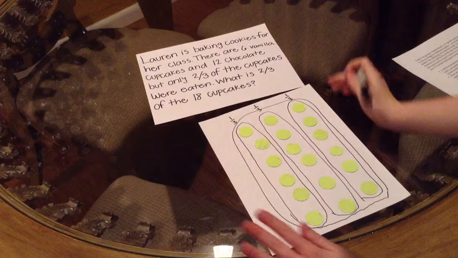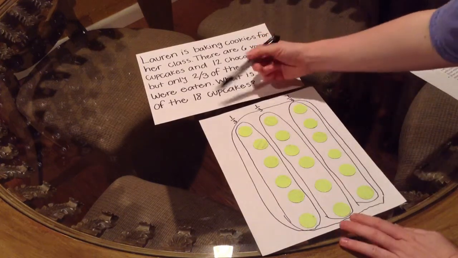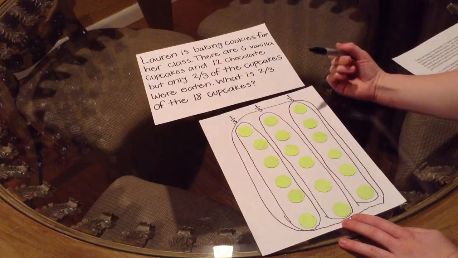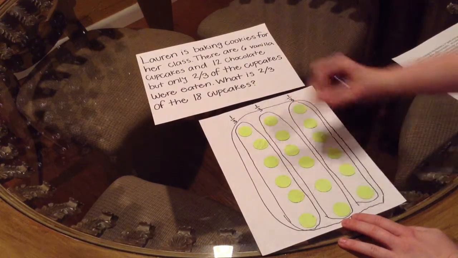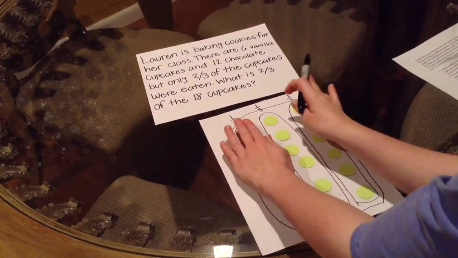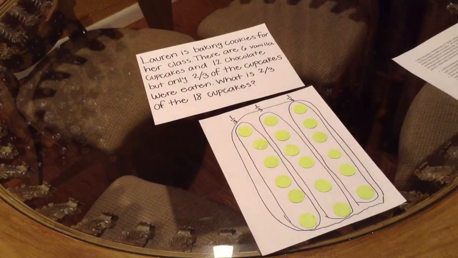And I want to point out, it's a common misconception that kids might label this 1/3, 2/3, and 3/3, but that would be false because we're just focusing on one single group. So if this were labeled 2/3 and I covered this up, that wouldn't represent 2/3, it only represents 1/3. So that's just one thing to point out.